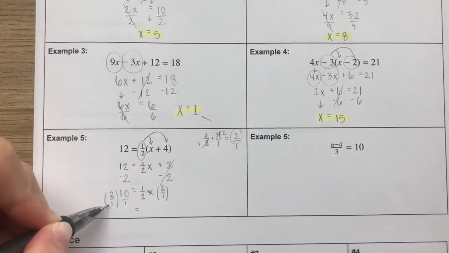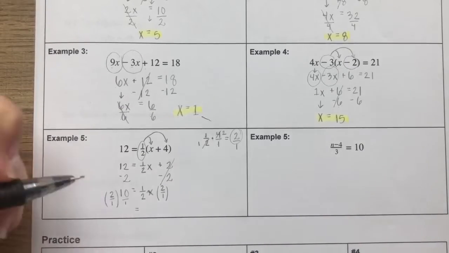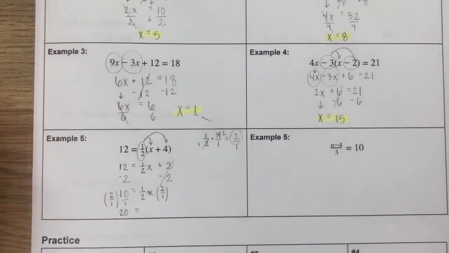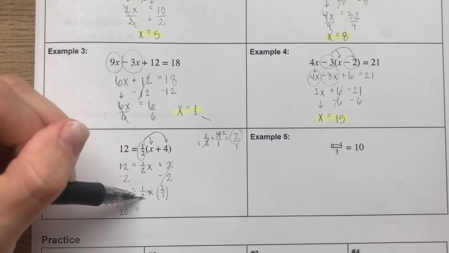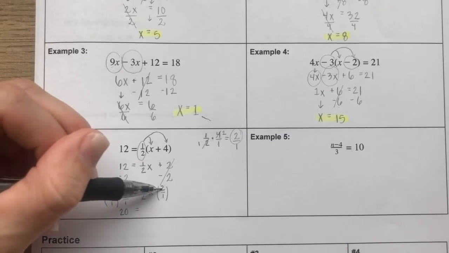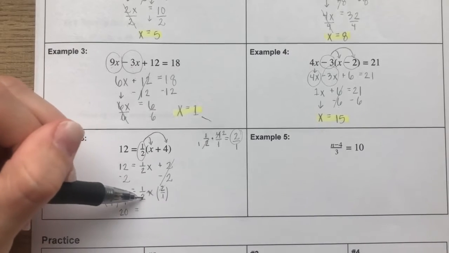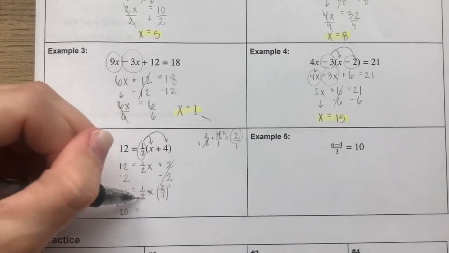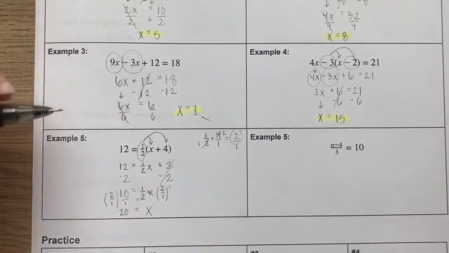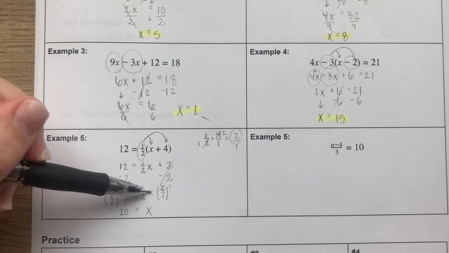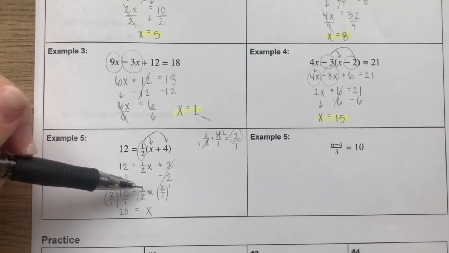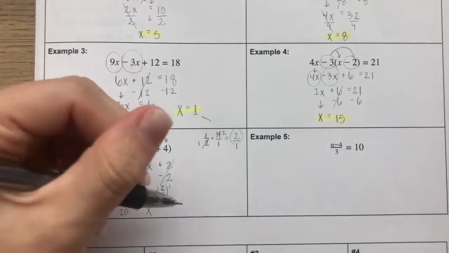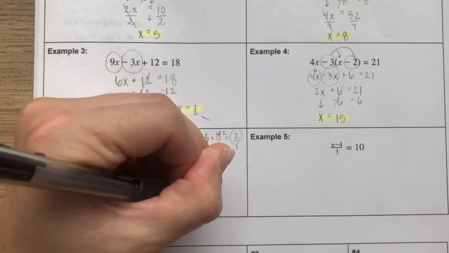So when I multiply my left side by 2 over 1, 2 times 10 is 20, and 1 times 1 is 1. So it'd be 20 over 1, but you don't have to write the over 1. And when I multiply 1/2 by 2 over 1, they cross cancel. If I divide 2 by 2, it becomes 1. If I divide this 2 by 2, it also becomes 1. So everything cross cancels and you're just left with x. Anytime you have a coefficient of a variable that's a fraction, you can multiply by that fraction flipped upside down in order to get the variable by itself. So that always works. So our solution, for example 4, would be x equals 20.